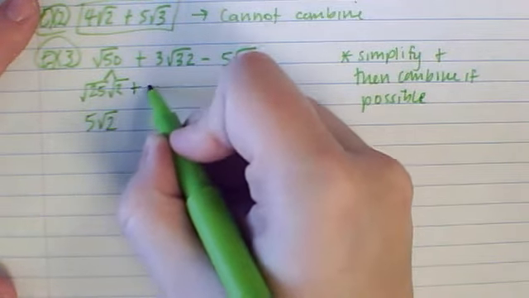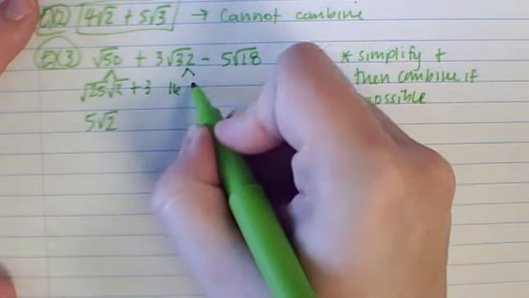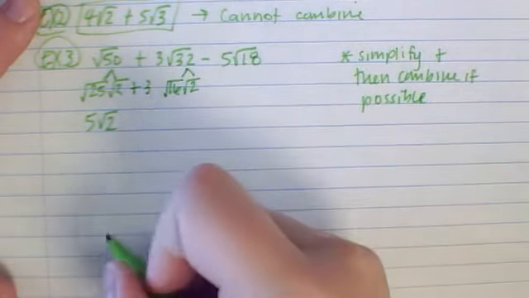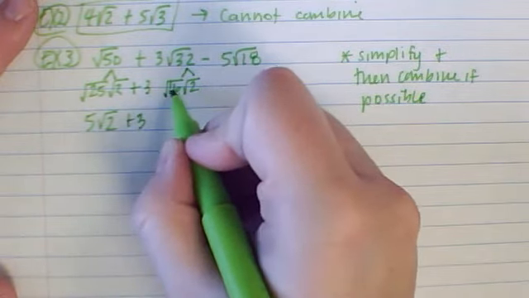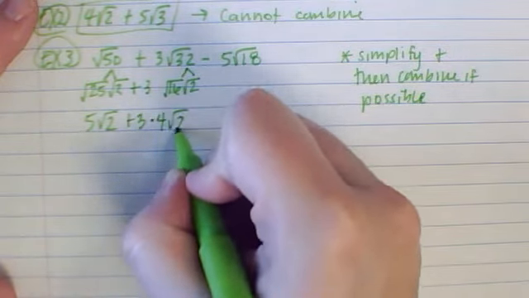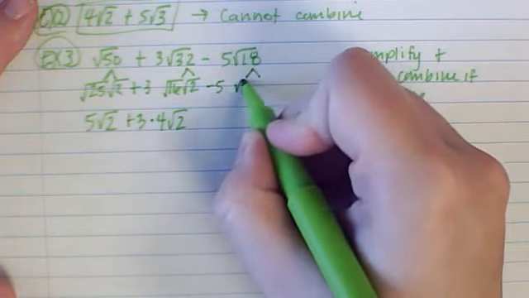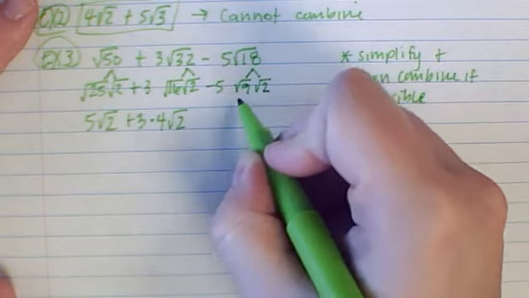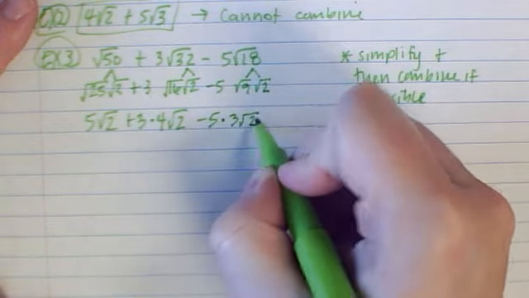Okay, in this case, I'm going to bring that 3 down. Biggest perfect square that goes into 32 is 16. 16 times 2 is 32. So then I'm going to have plus the 3 from the front. Square root of 16 is 4. Square root of 2. Okay, bring that negative 5 down. Square root of 9 times square root of 2. So negative 5 times square root of 9 is negative 15 square root of 2.